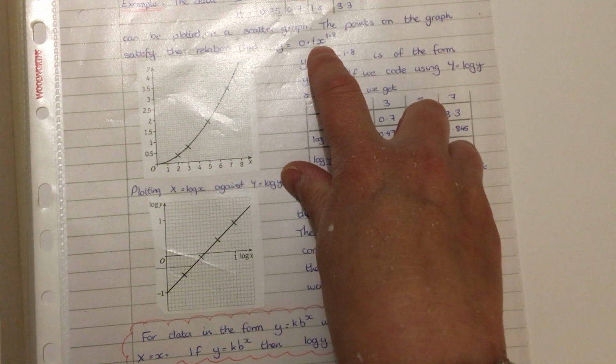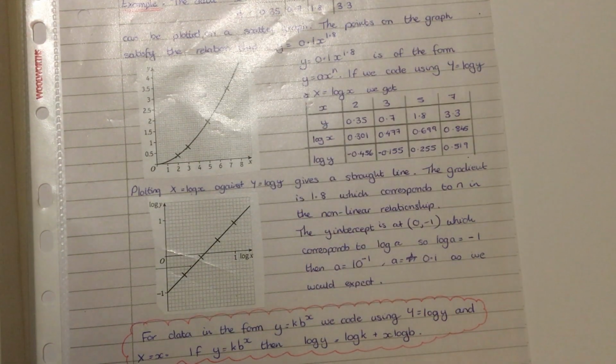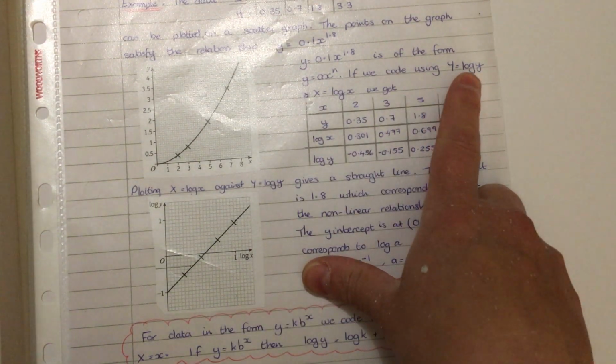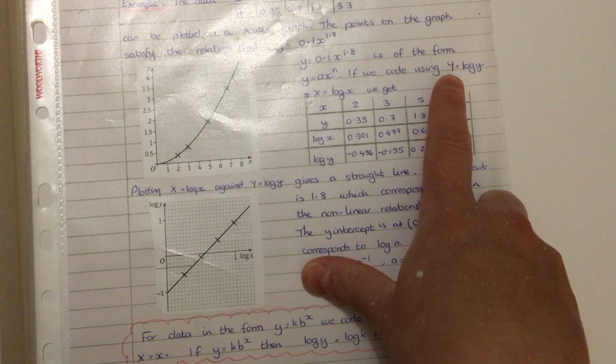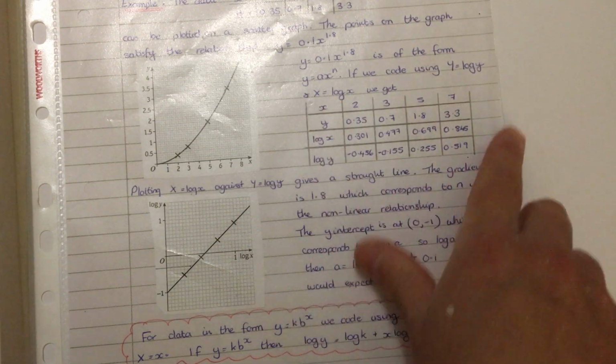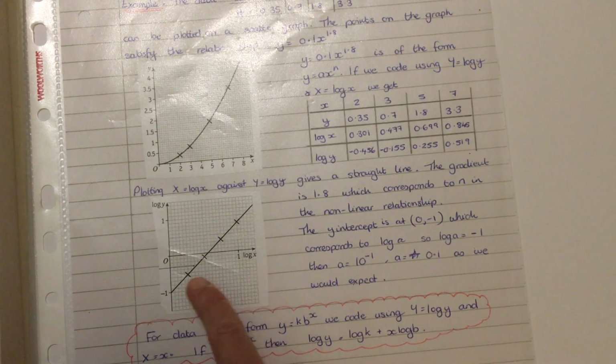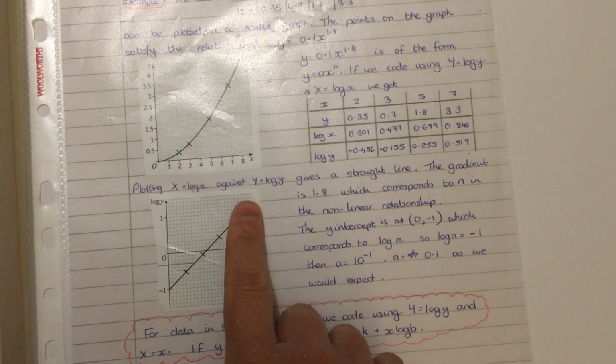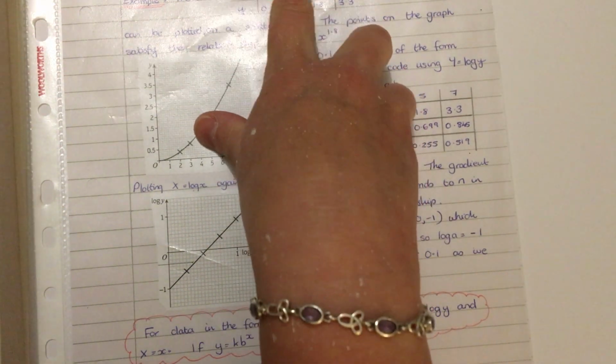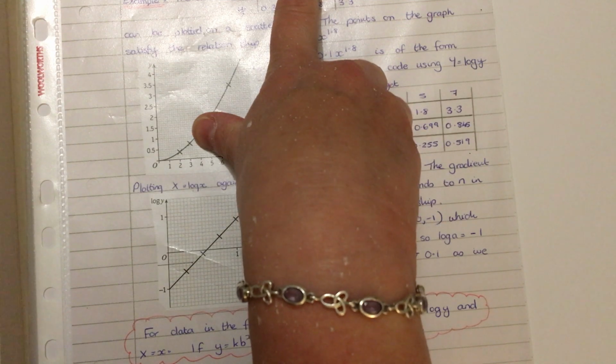The x variable is the base number, not the power in this instance. If we coded it by taking a log of y and calling it big Y and log of x and calling it big X, we'd end up with this data, which could then be plotted, and you would have a linear model here, a straight line. The gradient of the straight line is 1.8. If we go back up to here, the gradient would be the n value here.